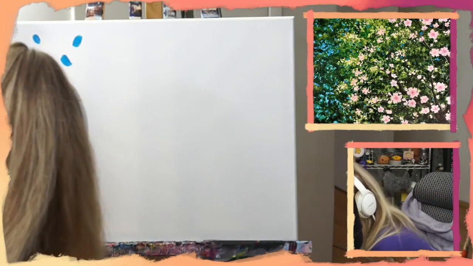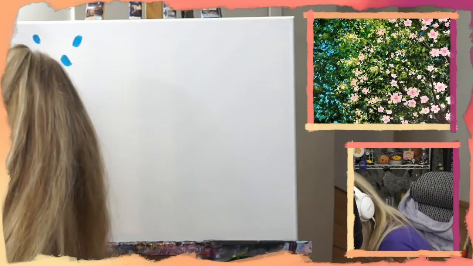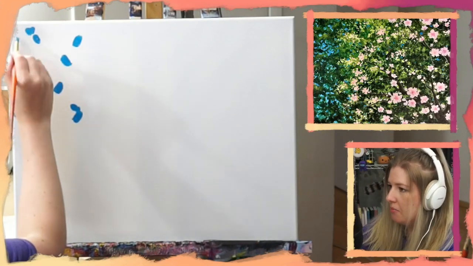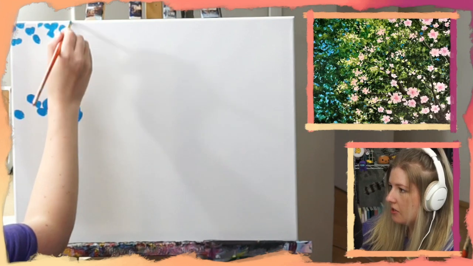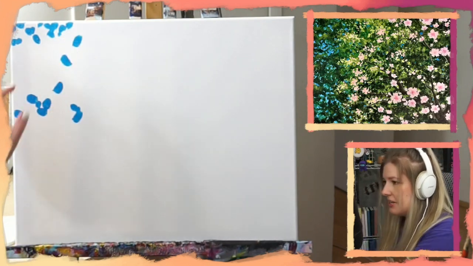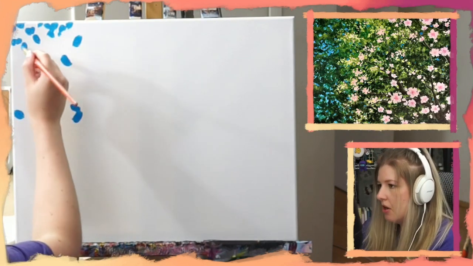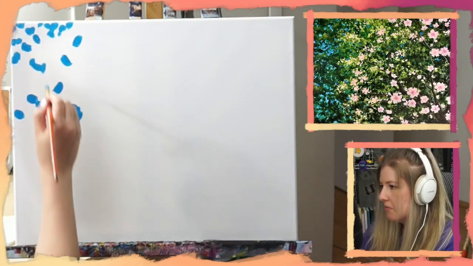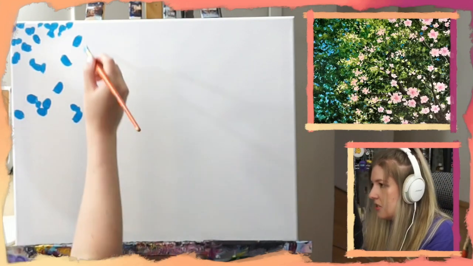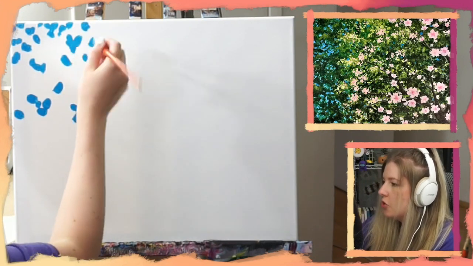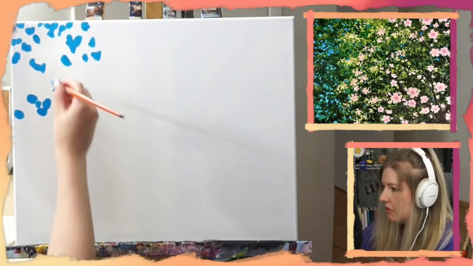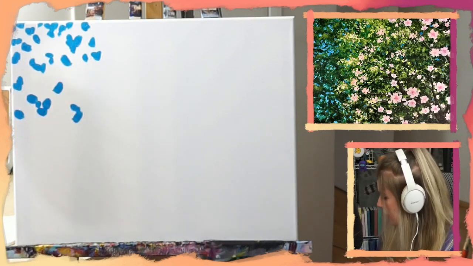And what I'm doing is I'm mostly putting these on the left-hand side, because what these little blotches are going to turn into is the sky. They're going to turn into little pieces of the sky that you can see through all of our greenery and all of our blossoms. So I'm just piling these on to make sure I have lots of little eventual holes in our greenery where the sky is going to shine through.